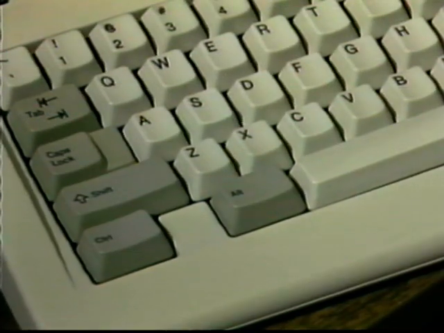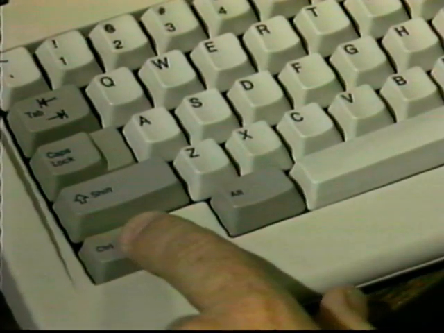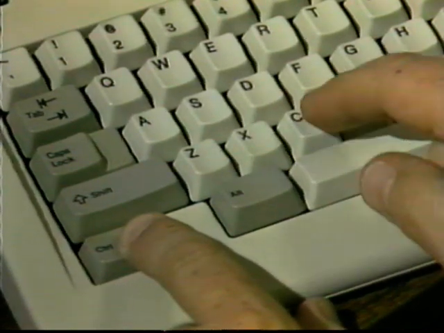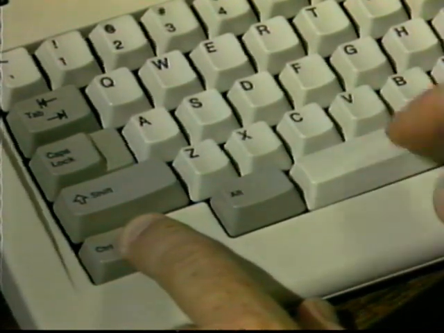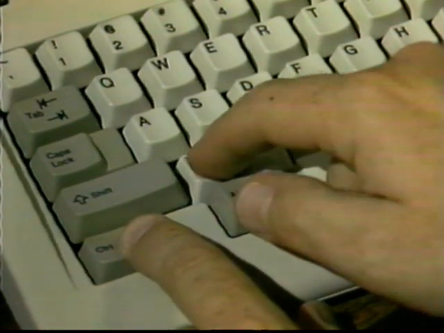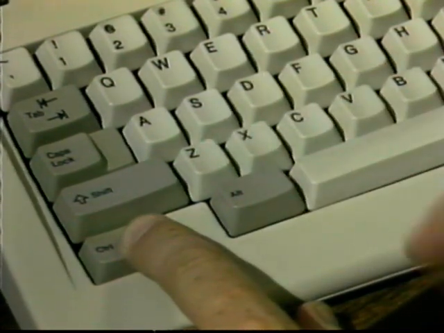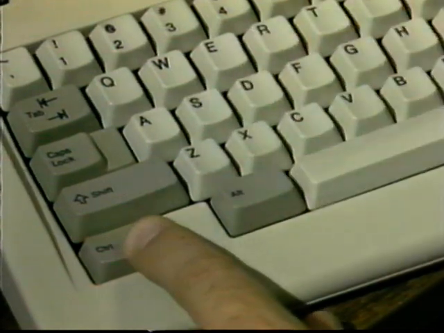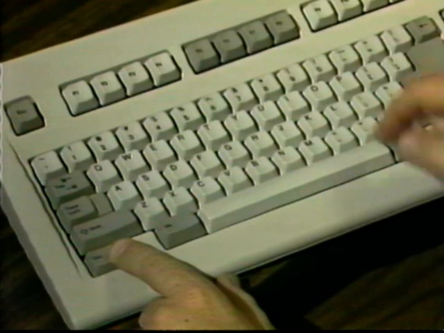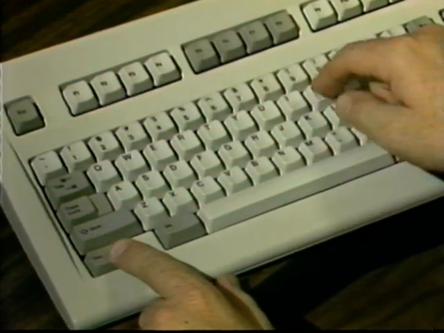For example, in almost all Windows programs, you can hold down the Control key and press X to cut, C to copy, or V to paste. Control Z will undo the last thing you did. Control S will save your document. Control P will print it, and Control O will allow you to open one.